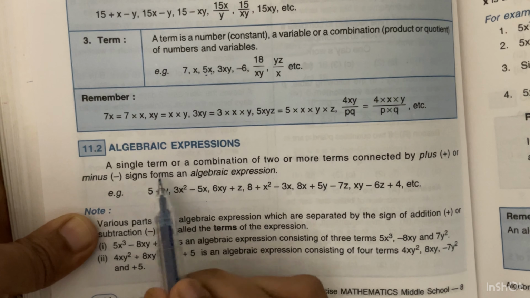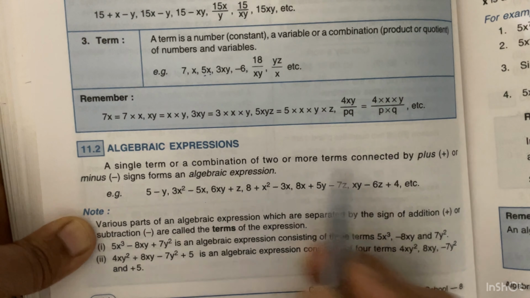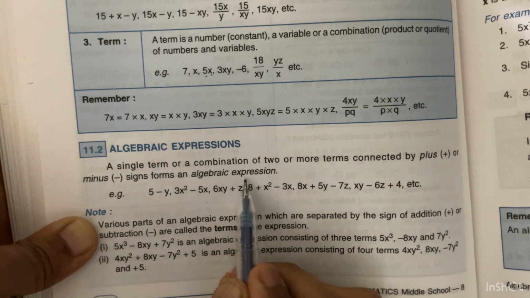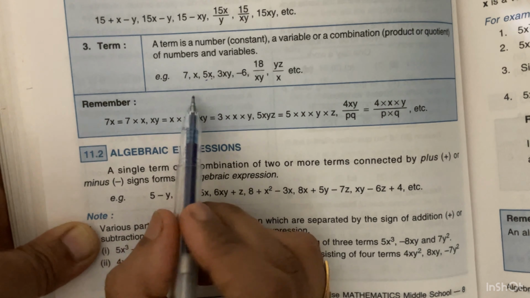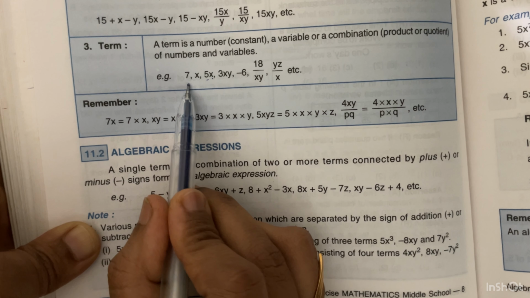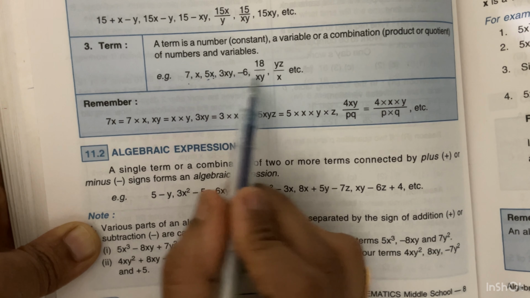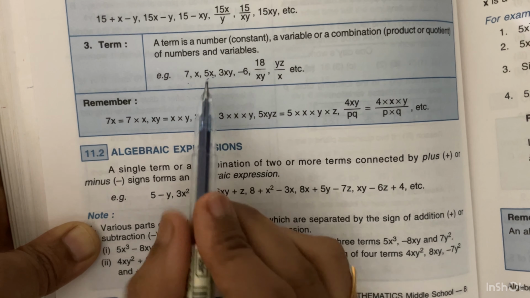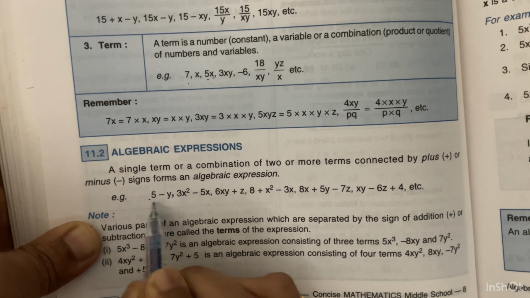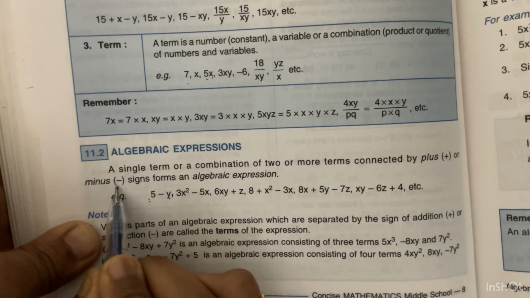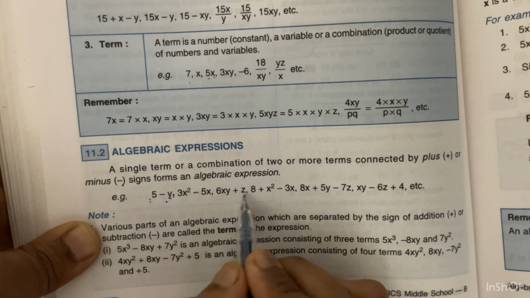Now the next one, algebraic expression: a single term or a combination of two or more terms connected by a plus or a minus sign forms an algebraic expression. As you can see here, 7 is a single term, x is a single term, 5x, 3xy are also single terms. Let me take 5 as a single term and y as a single term. These two terms are connected by a minus sign, so it becomes an algebraic expression.